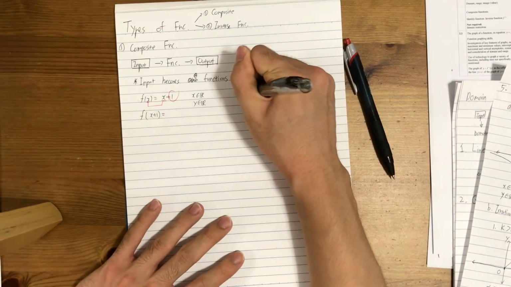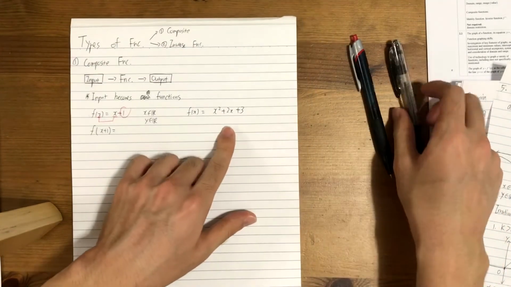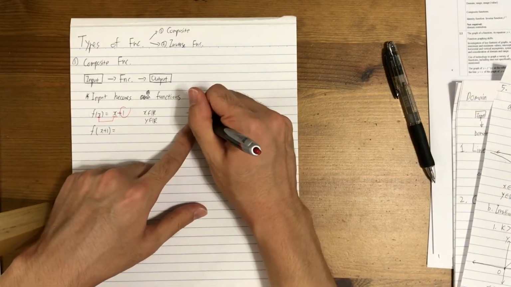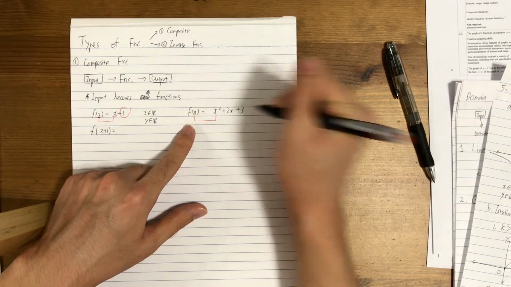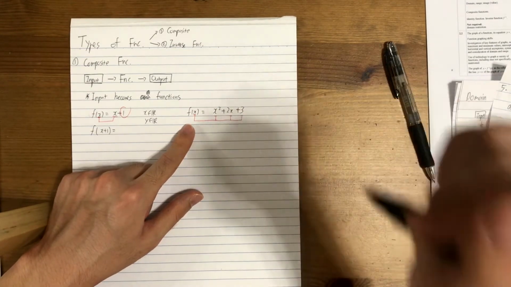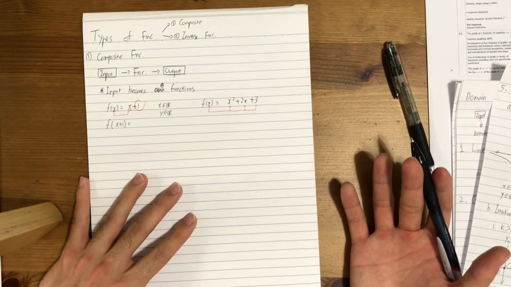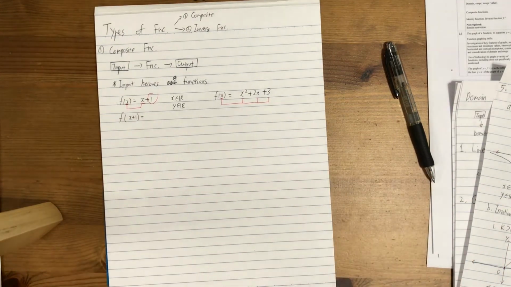Then, for example, if you have a quadratic, let's say something like this, what does this mean? For every input, you first square it, multiply it by 2, and then add 3, and you add them all together.